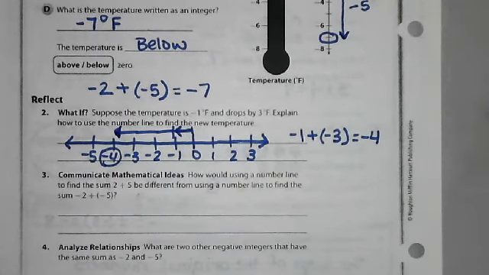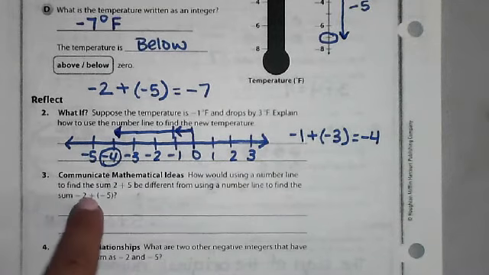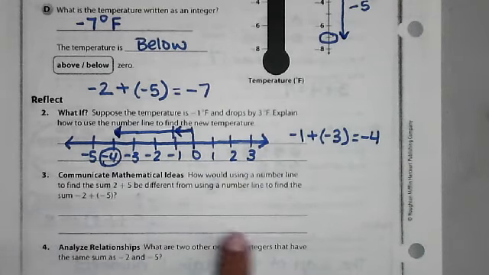I want you to draw a number line for number 3, and you're going to have 2 different math problems on it. 2 plus 5, and then -2 plus -5. So I want you to draw your number line, and again, you can use the line here just like we did on number 2. Now I want you to show how they are going to differ from one another.